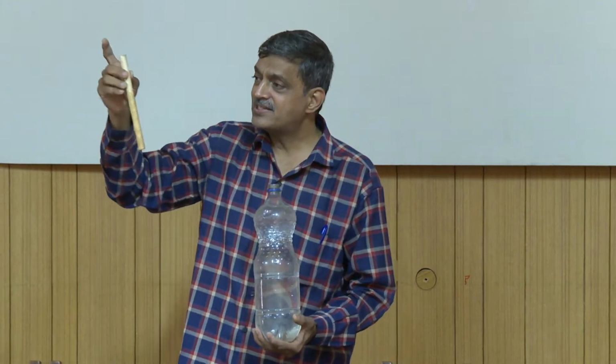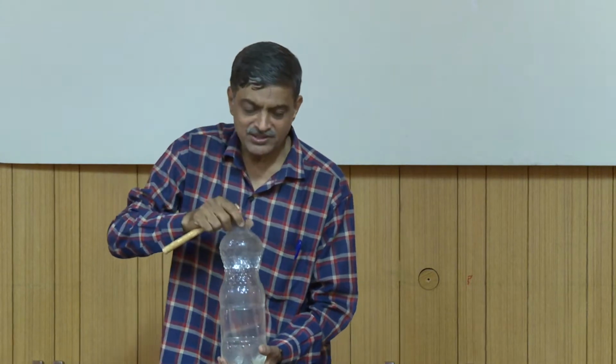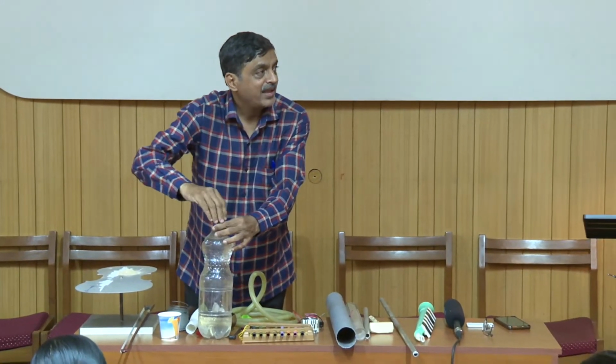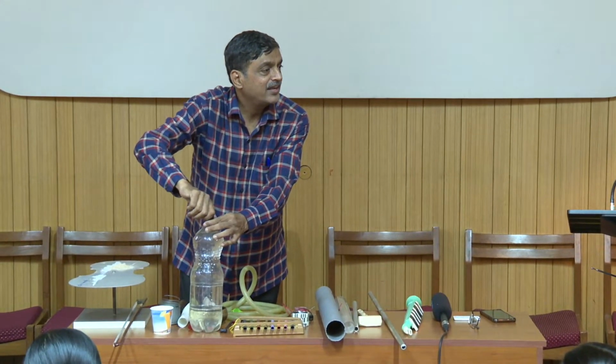So for various lengths of this pipe, you can actually establish a relationship. ಹೇಗೆ ಫ್ರೀಕ್ವೆನ್ಸಿ ವ್ಯತ್ಯಾಸ ಆಗುತ್ತೆ, ಹೇಗೆ ಆಂಪ್ಲಿಟ್ಯೂಡ್ ವ್ಯತ್ಯಾಸ ಆಗುತ್ತೆ. Is it an expensive experiment? So next time water bottle ಕೊಟ್ರೆ water bottle ಬಿಸಾಕ್ಬೇಡಿ. Use it for this experiment and do it for water bottles of different diameters, different heights.